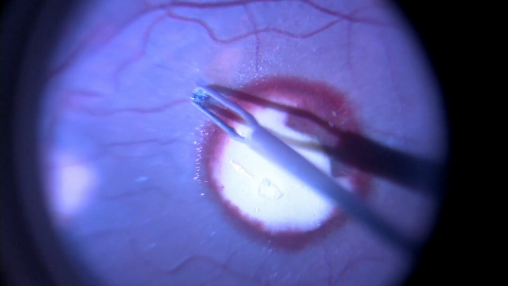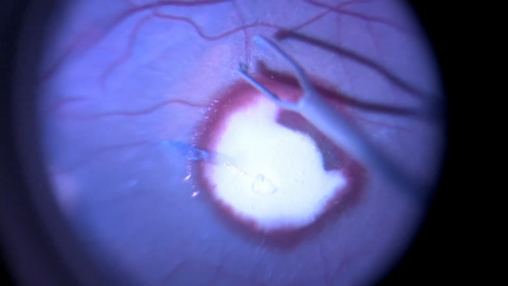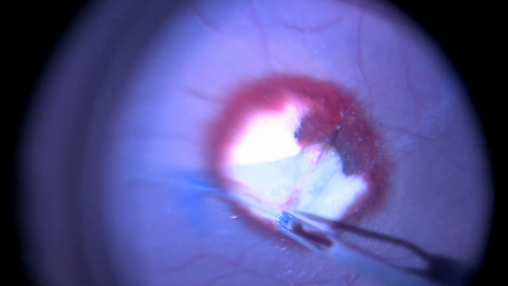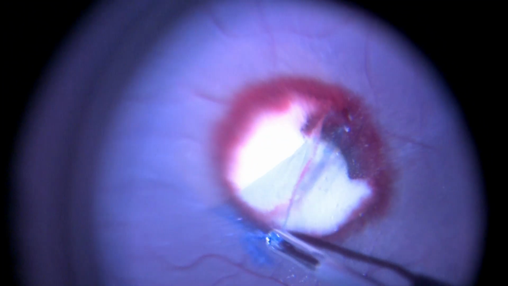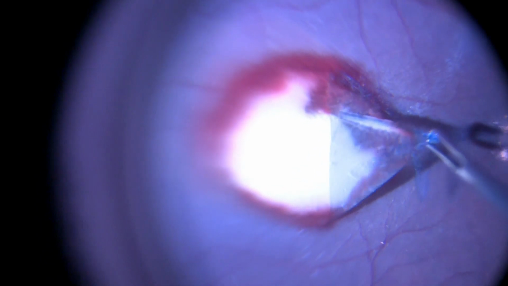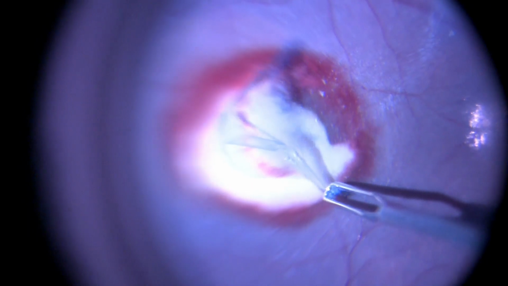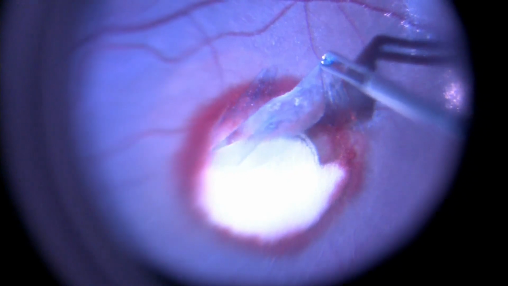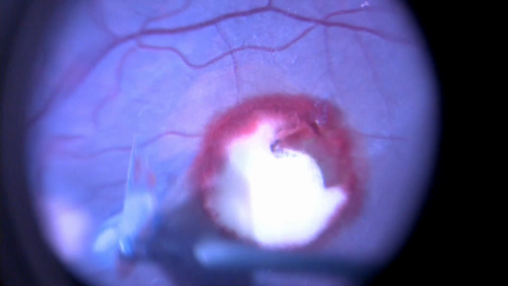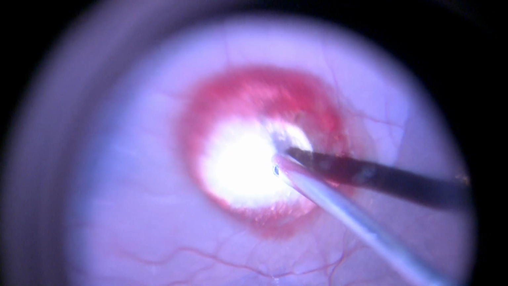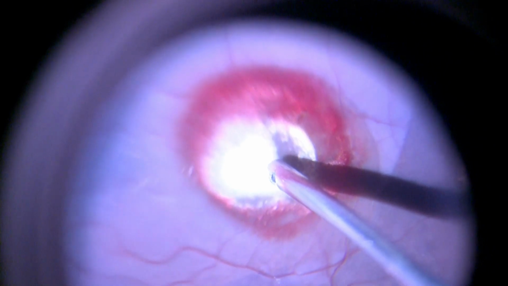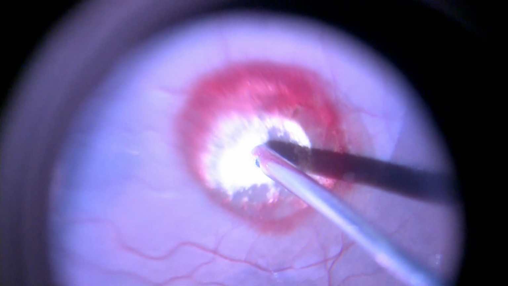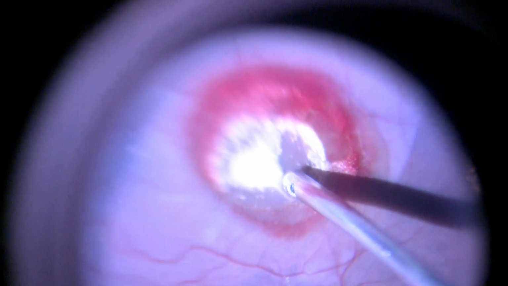The peeling was carried out under high magnification. This gave free access to the trapped hemorrhage. The blood was then gradually aspirated with the cutter.